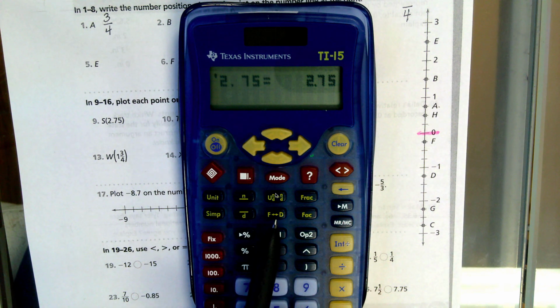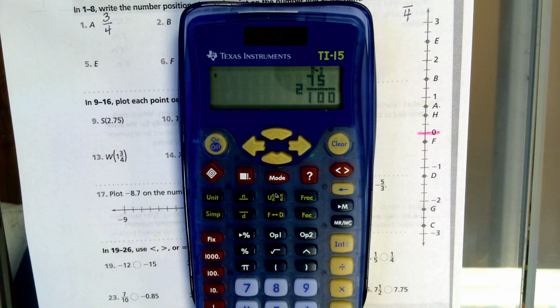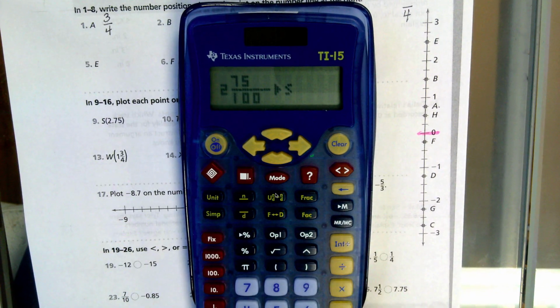So do you see my FD button right here? Everybody see that? Because you should all be using this calculator at home. Hit the FD button. And what happens? I got 2 75/100ths, but we can simplify that. So see my simp button? I'm going to hit simp equals. What do you think about that?